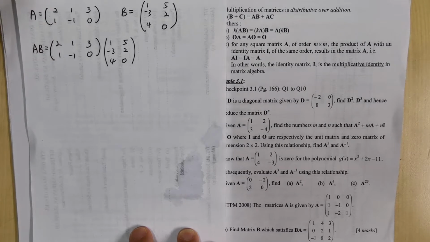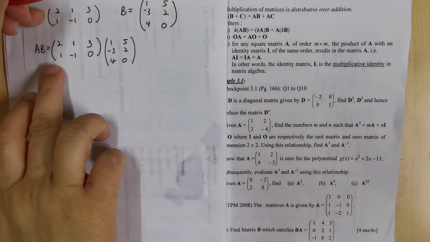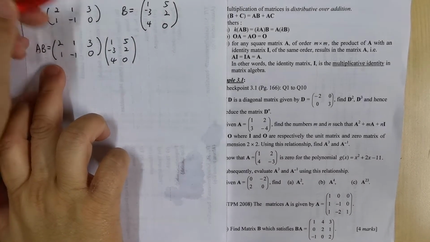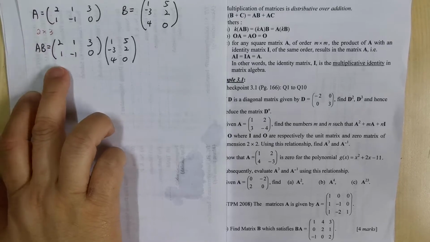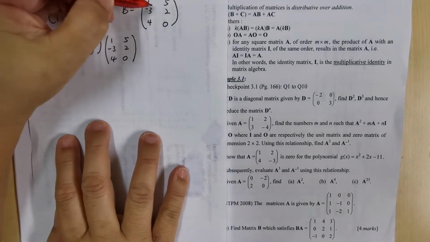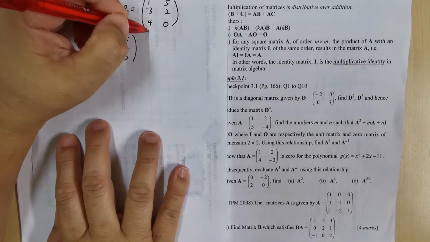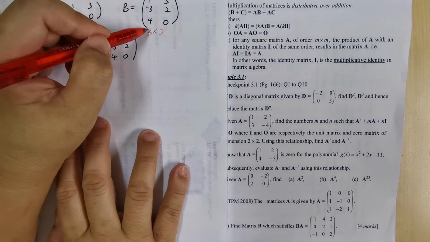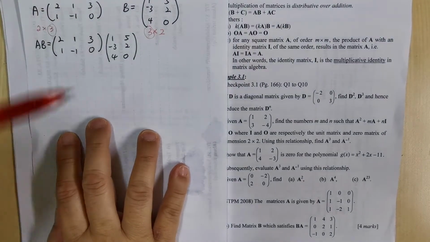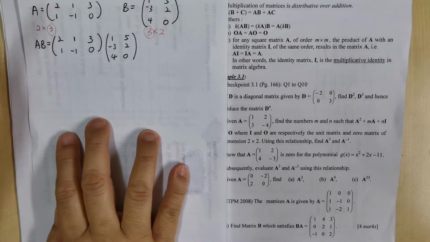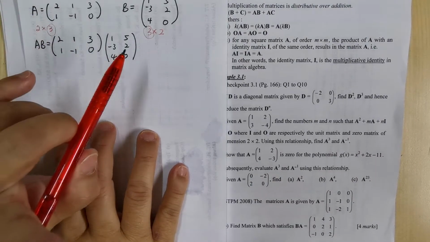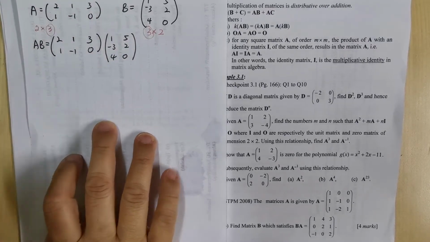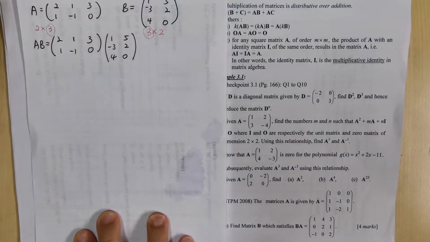All right, so look at A. How many rows? 2 rows, 3 columns, so the order is 2 by 3. How about matrix B? 3 rows, 2 columns, 3 by 2. The number of columns in A is the same as the number of rows in B, so we can multiply. The product should be in the order 2 by 2. Then only it is correct.